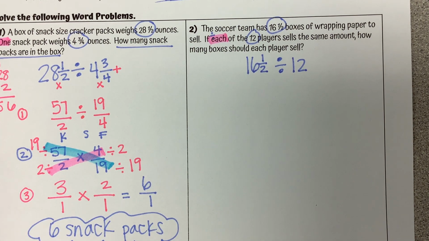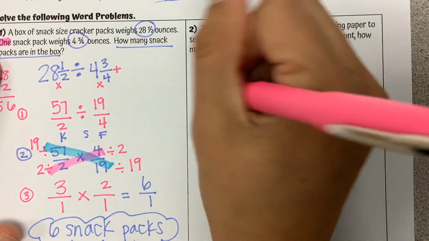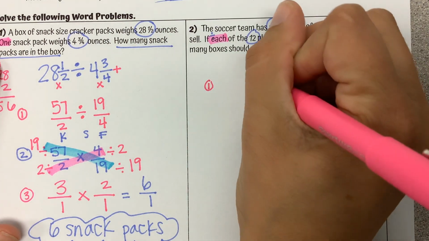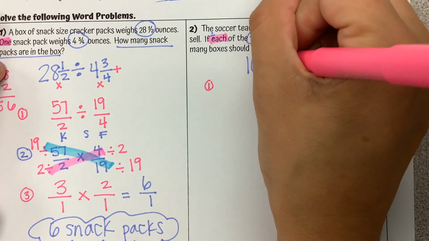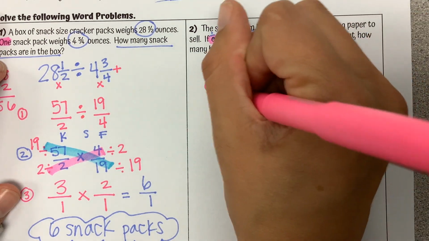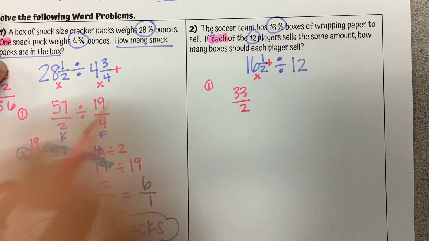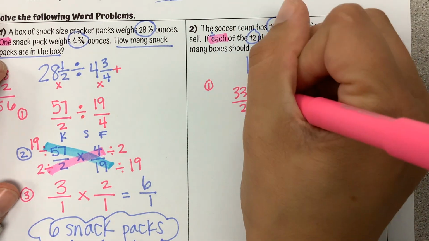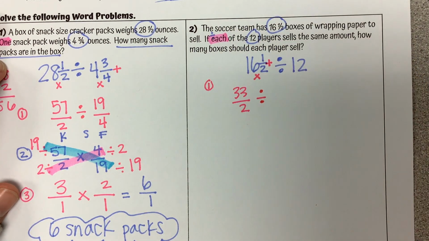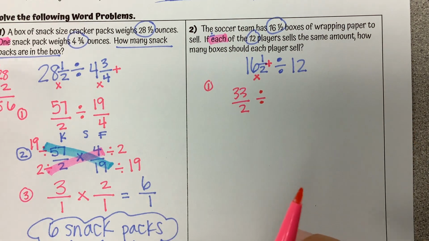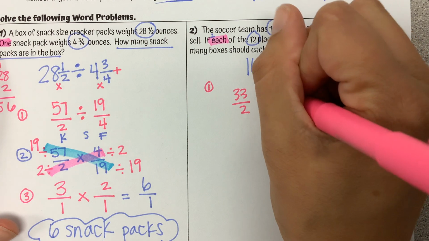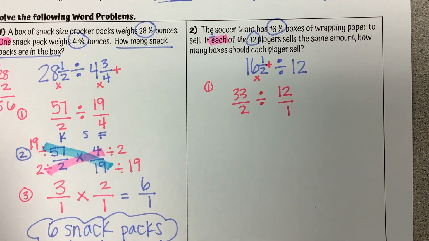First thing we need to do is make these improper. So 16 times 2 is 32. 32 plus 1 is 33 over 2. Not trying to skip steps, so I'm keeping it as division. 12 is not a fraction. We need to write that over 1. So we're writing that as 12 over 1 to make it a fraction.